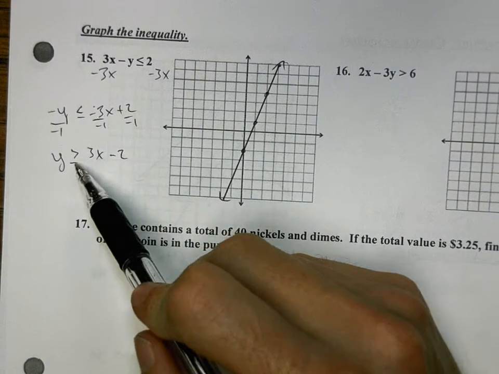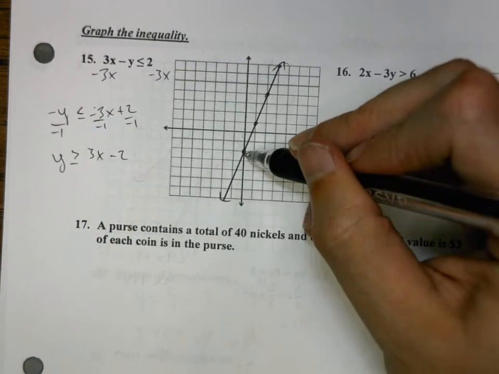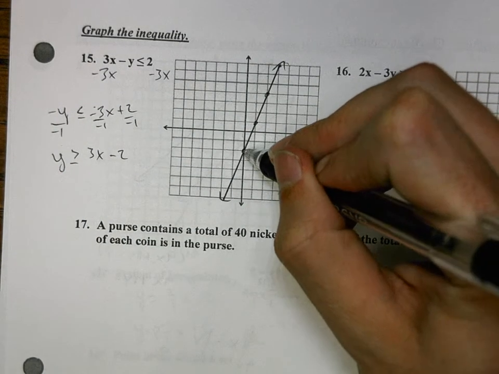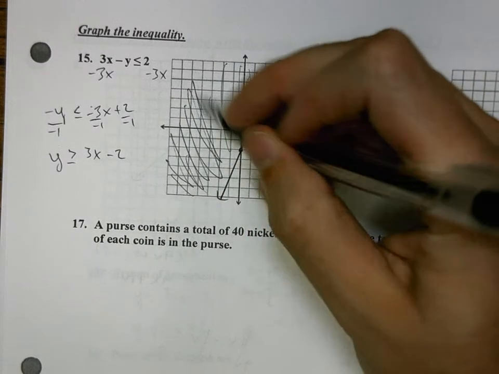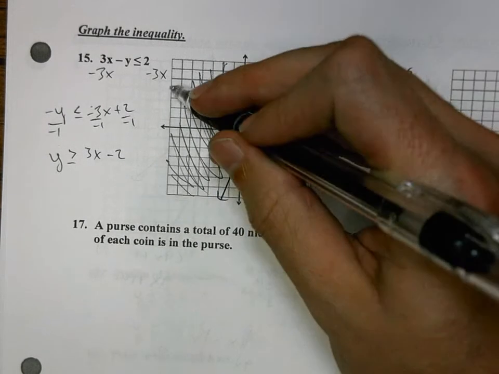And it says greater than. So I can pick a point on the line. Greater than means above, so everything on this side gets shaded. Anything that's in here is a solution to the system.